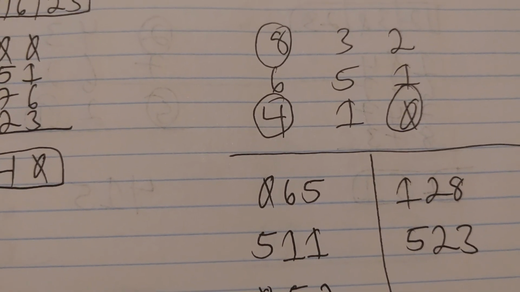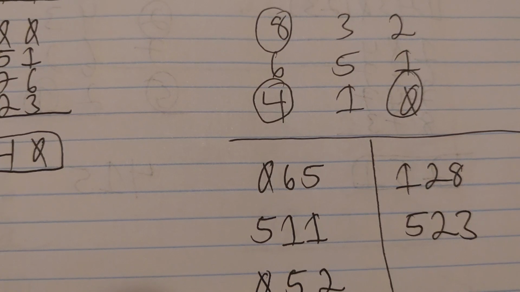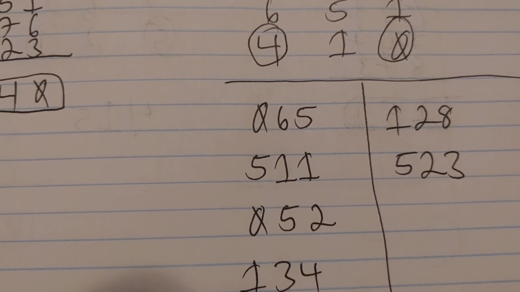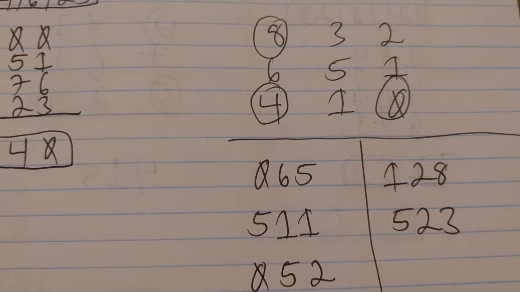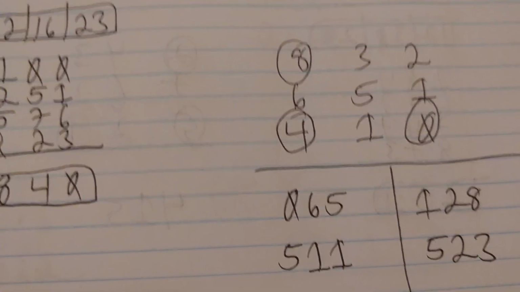And then from that box, you got 065 fell in the next 7 days, 511, 052, 134, 128, and 523, which all are in that box as shown here.